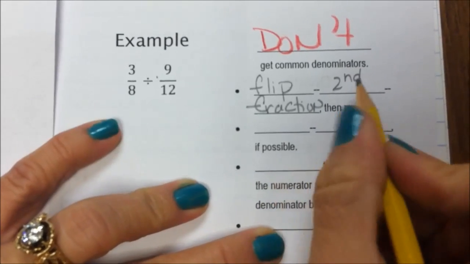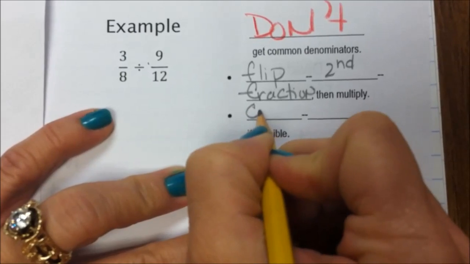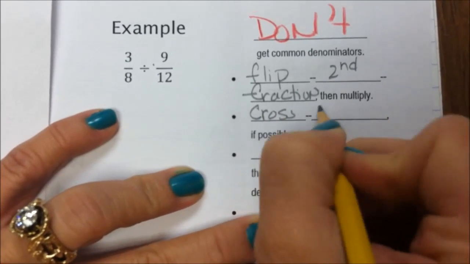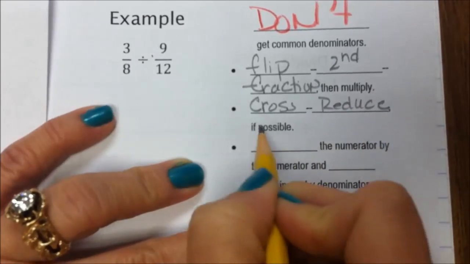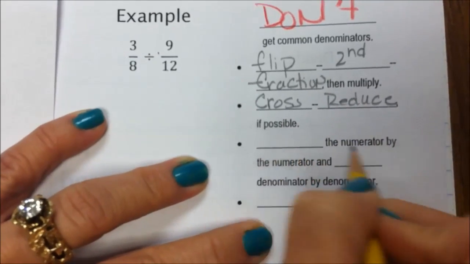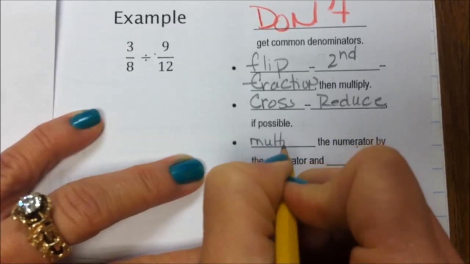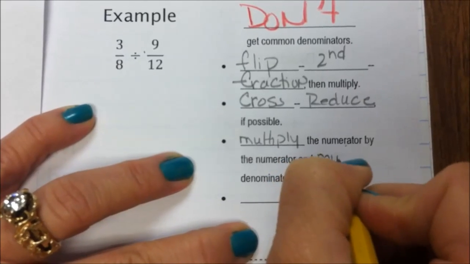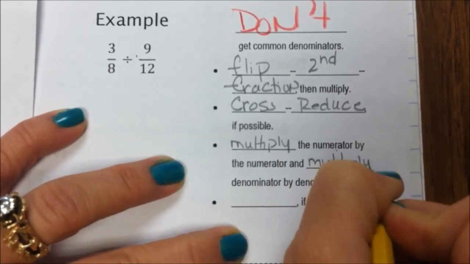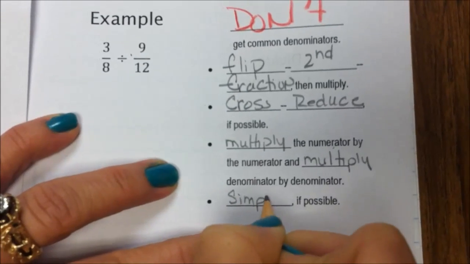And once again, just like multiplication, you're going to cross reduce if possible. Just like with multiplication, you're going to multiply the numerators, and we're going to multiply the denominators. And make sure you always simplify your fractions.